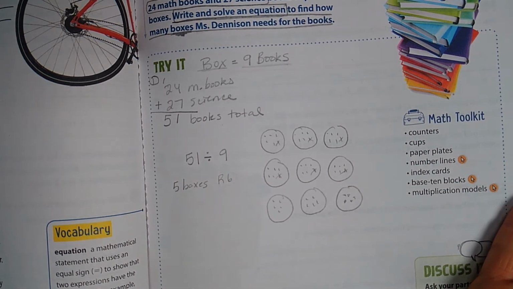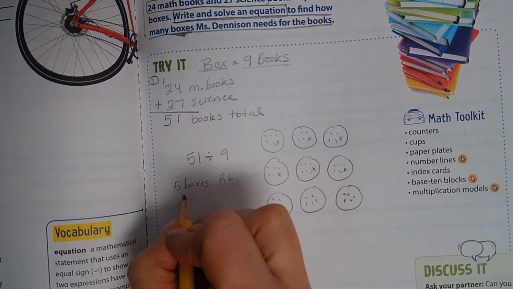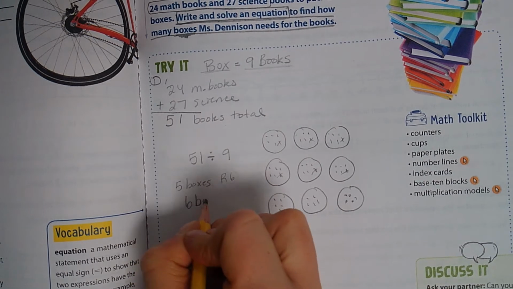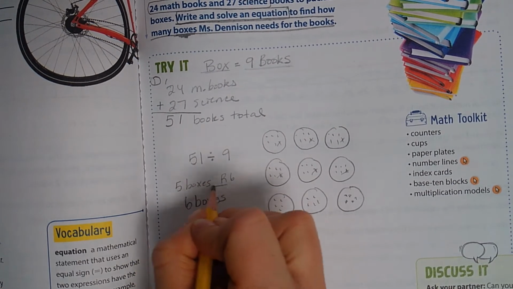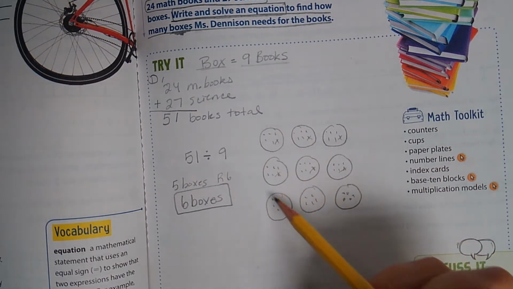So how many boxes are we actually going to need? We have to pack all of the books. We can't just pack some of the boxes and then leave some books behind. So we actually need 6 boxes. One of the boxes just won't be full. So this is one way we could have done this.